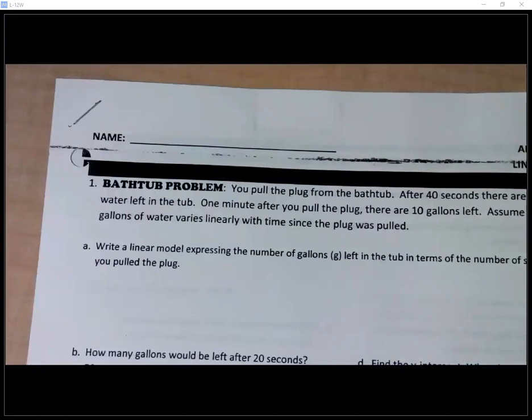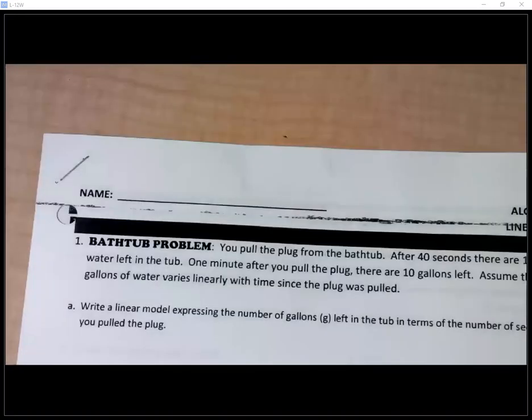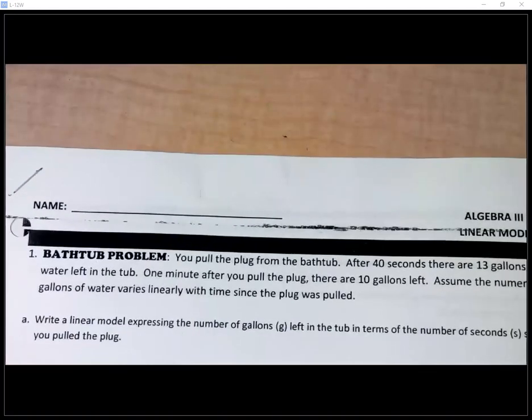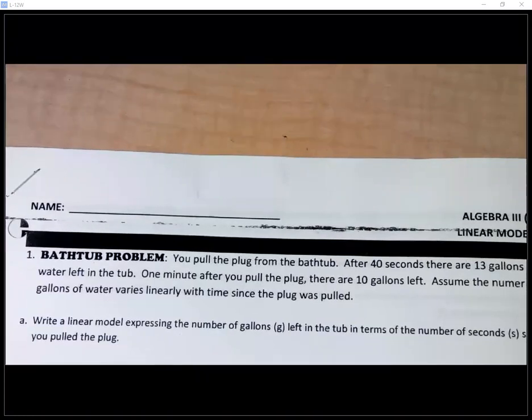All right, we have a bathtub problem. Let's read. You pull the plug from the bathtub. After 40 seconds, there are 13 gallons of water left in the tub. 1 minute after you pull the plug, there are 10 gallons left. Assume the number of gallons of water varies linearly with time since the plug was pulled. So what that basically means is it's draining at a steady rate the whole time.